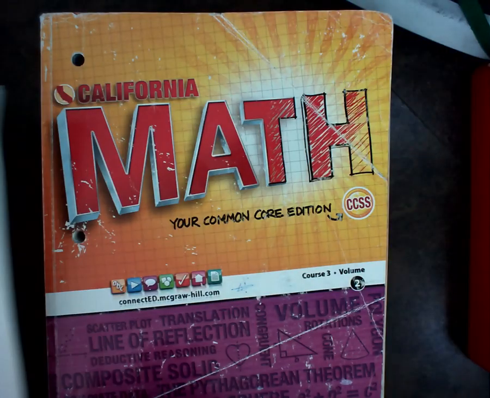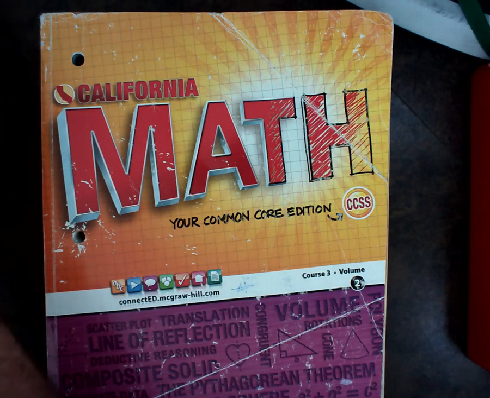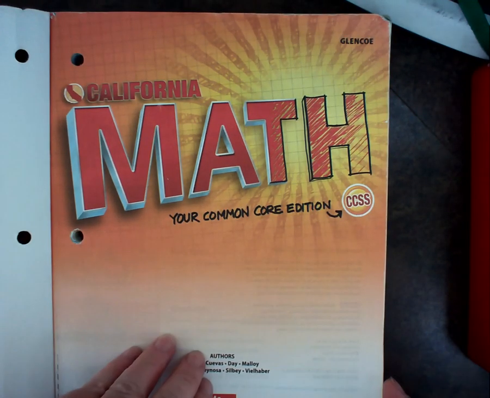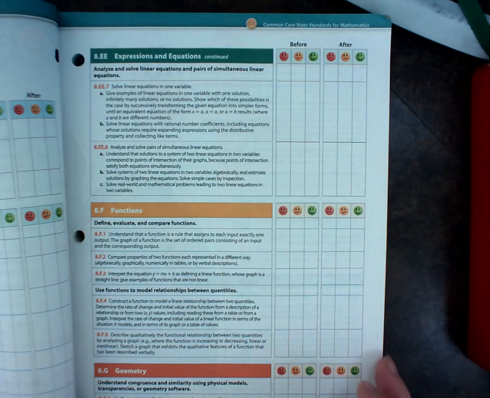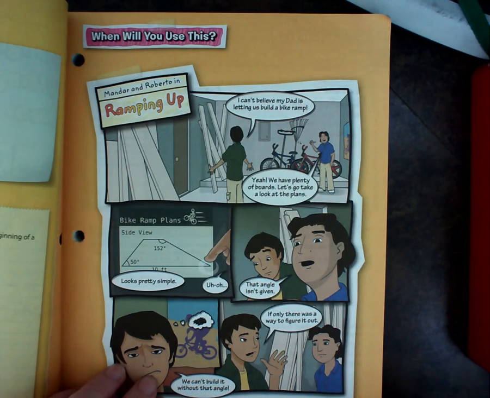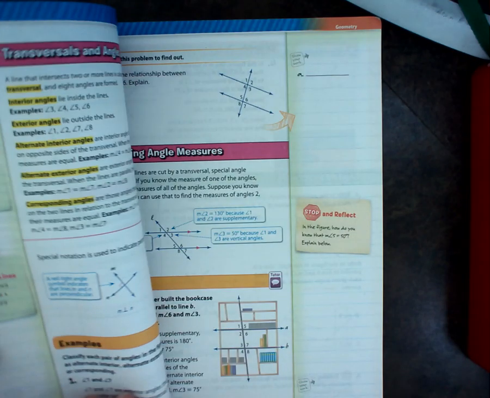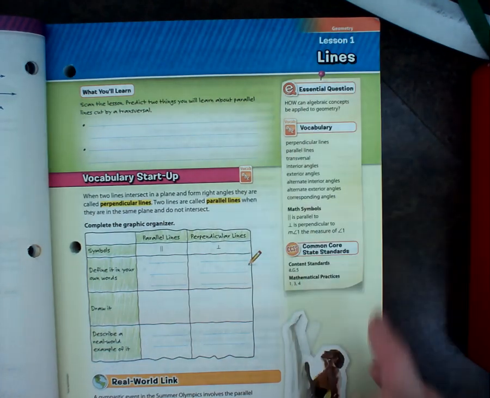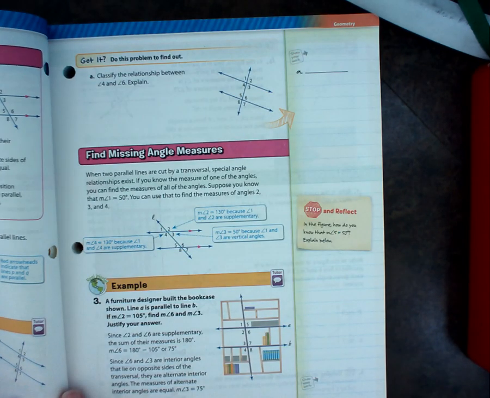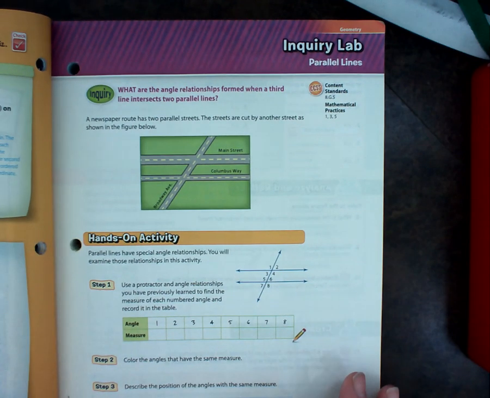And this week, we will be working at the very beginning of Volume 2. As you open up your book, a few pages past the table of contents, page 367, page 369 is at the very beginning. Right after this is the first lesson in geometry, which is Chapter 5. So this is the very start of Chapter 5, an inquiry lab of parallel lines.